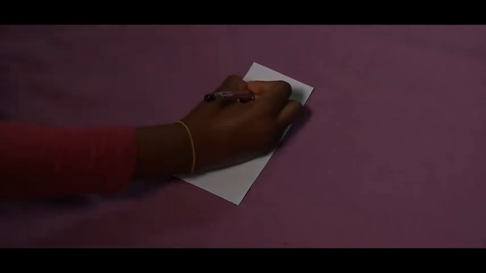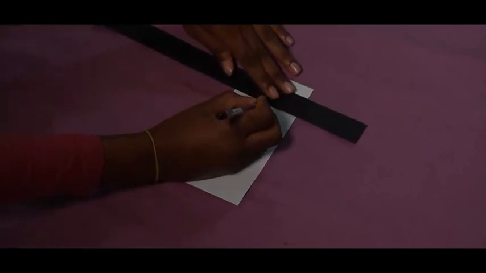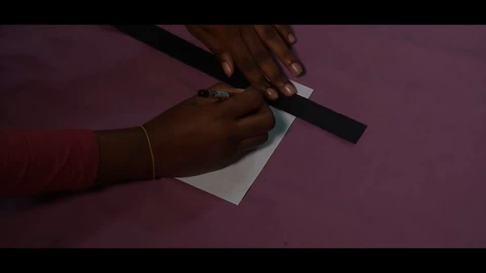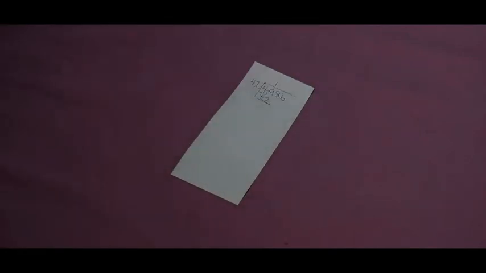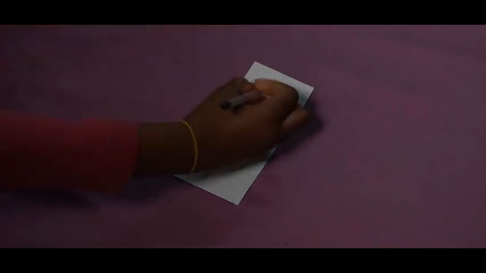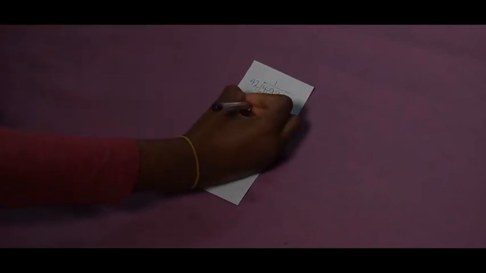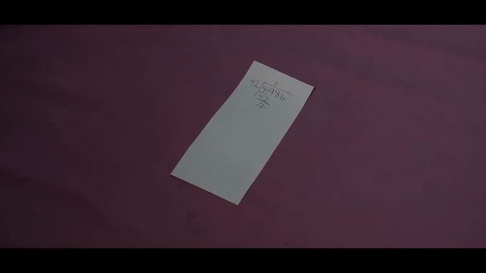Now subtract that from your dividend. Then 49 minus 42 equals 7. Okay, so you have 7 hundredths left.